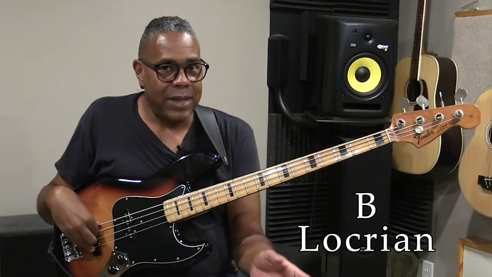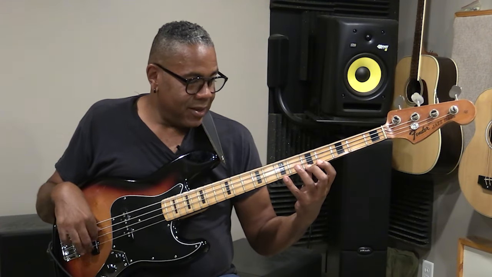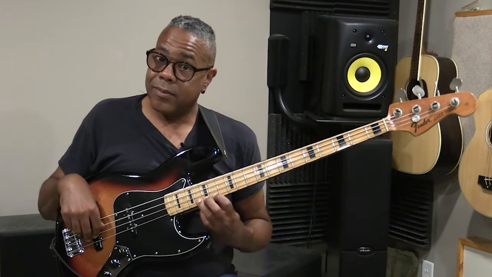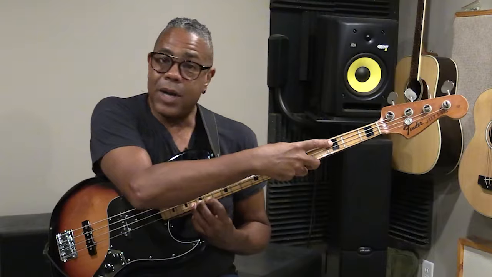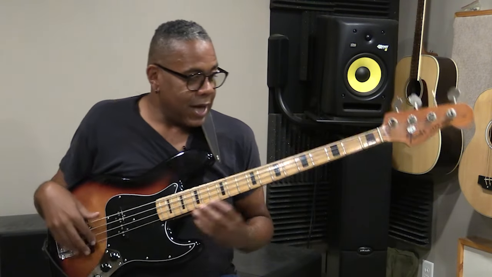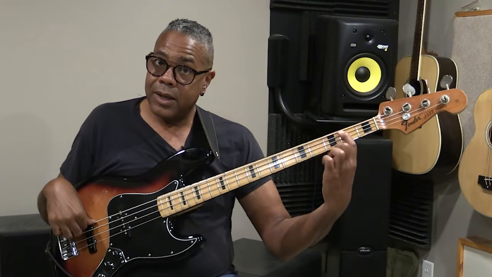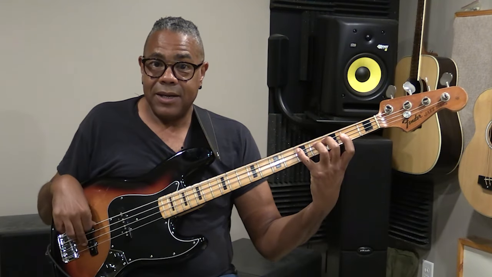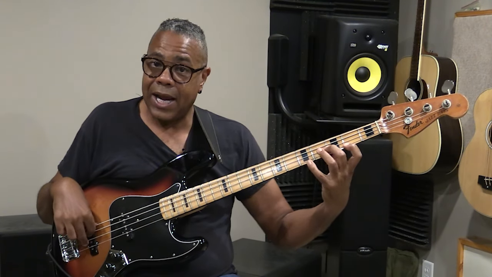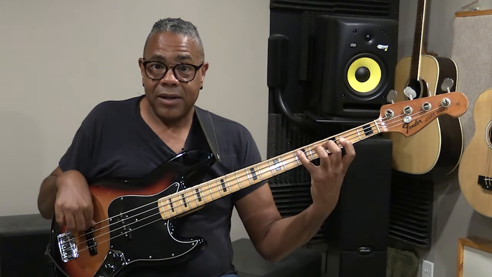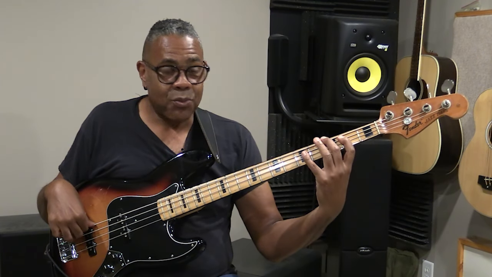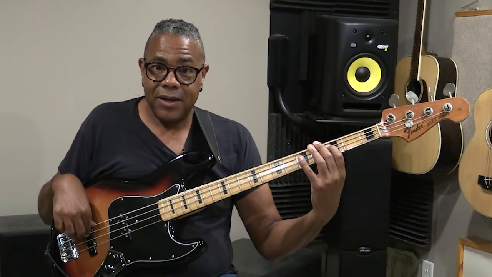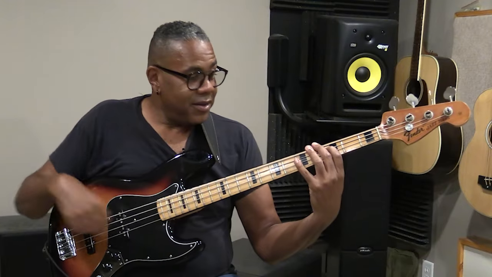Now, not all Locrians are B. That is the note we're starting from. It just happens to be the Locrian scale, as the rest of these are. And I'm going to be playing it on 1 string now. Again, here's your root note. But an octave below this B is here. And so those notes would be B, C, D, E, F, G, A, B. And that brings us right back to the tonic, C. There it is right there.